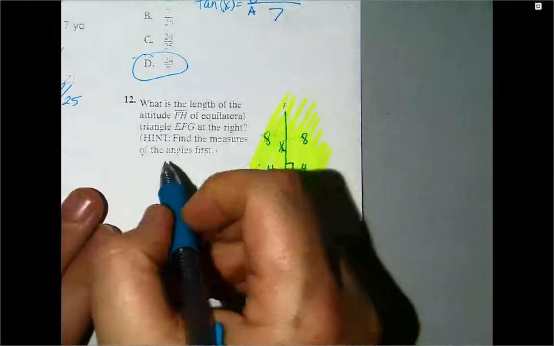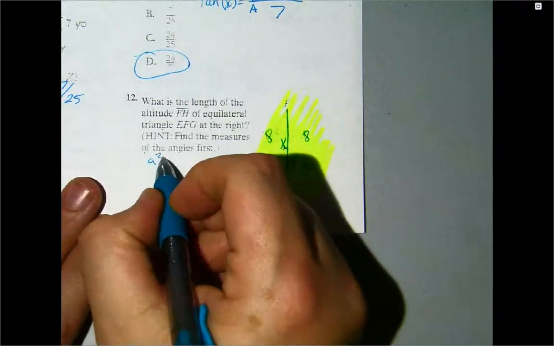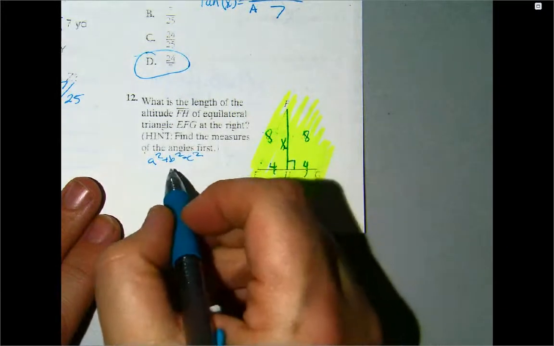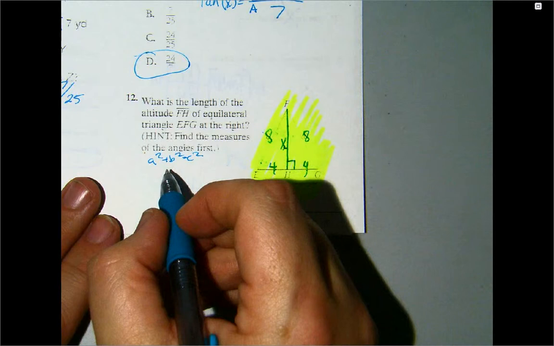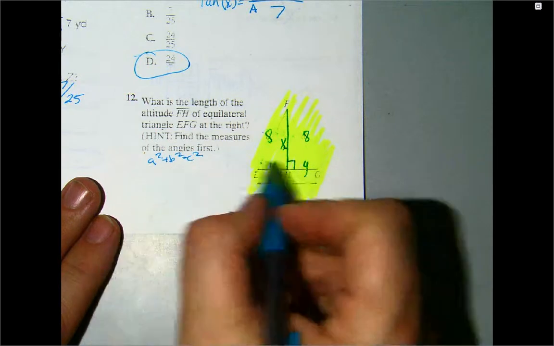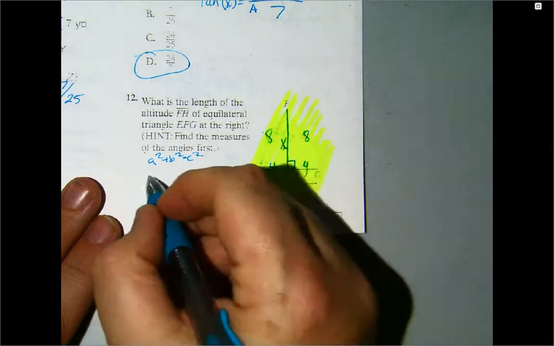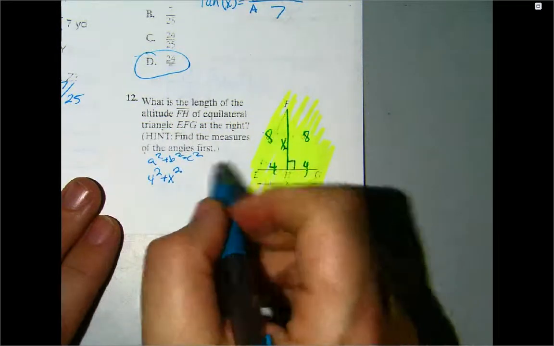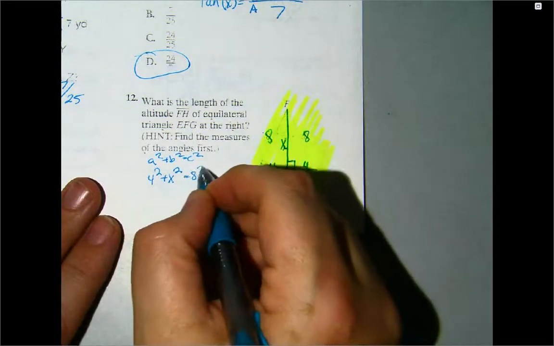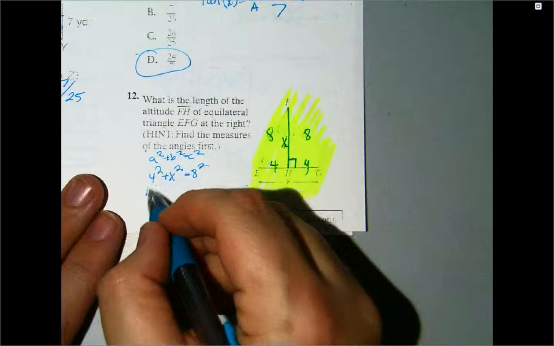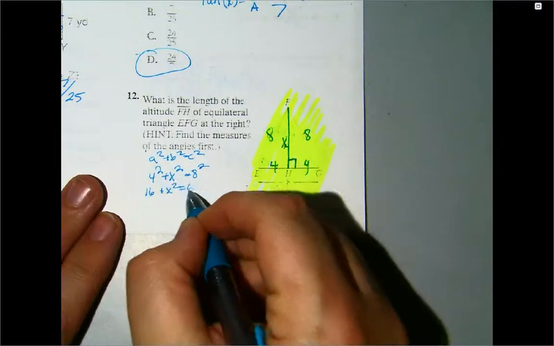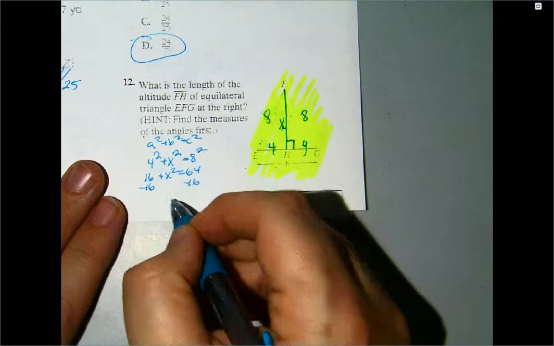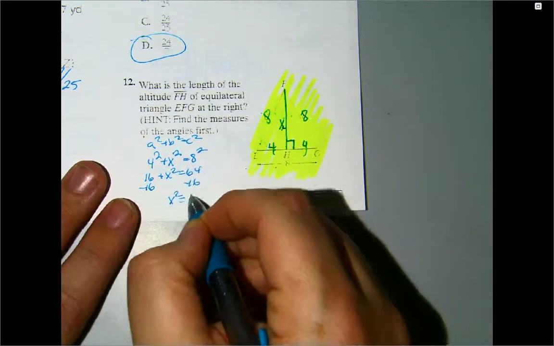Now, one of the legs is 4, so it'll be 4 squared, plus x squared, which is the second leg, is equal to 8 squared. So that's 16 plus x squared is equal to 64. Subtract 16. X squared is equal to 48. X is going to be equal to the square root of 48.